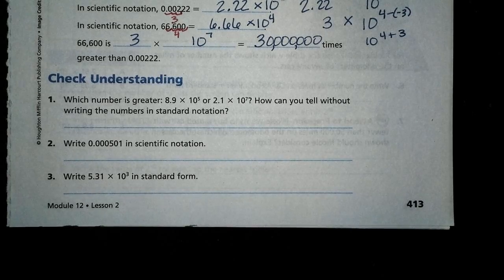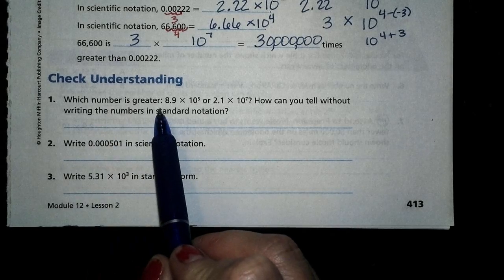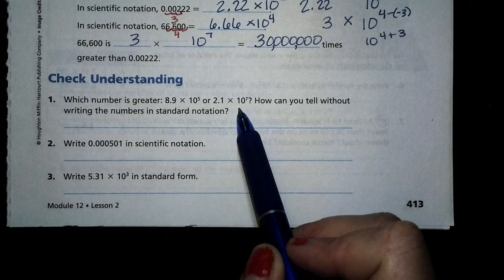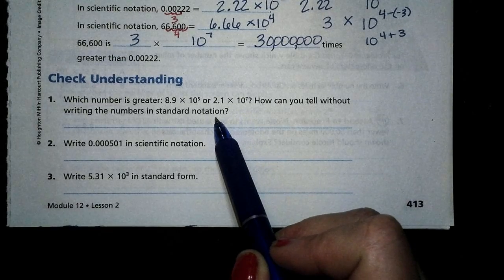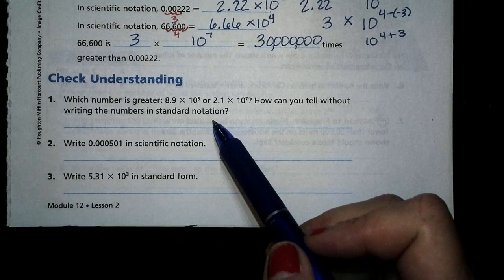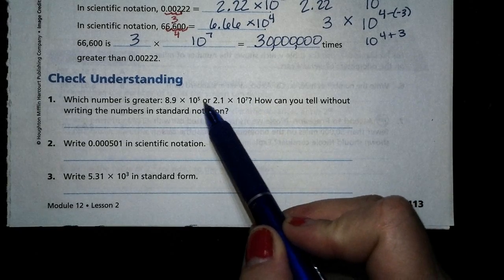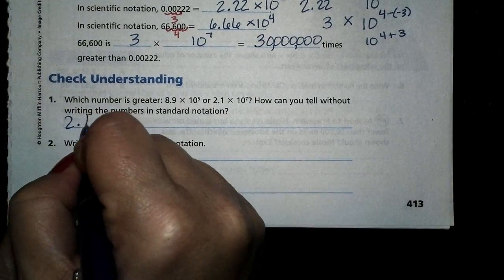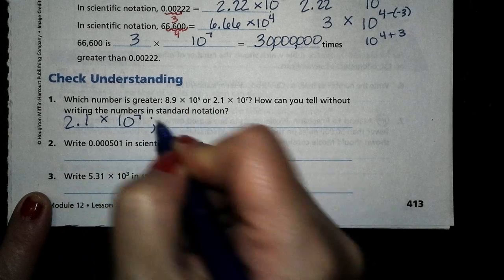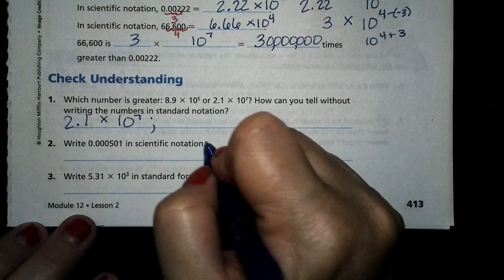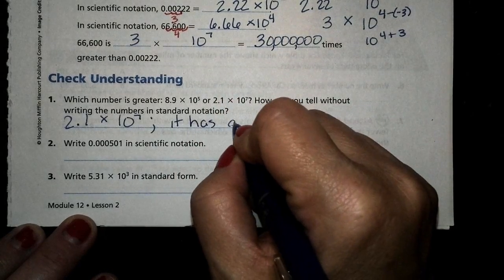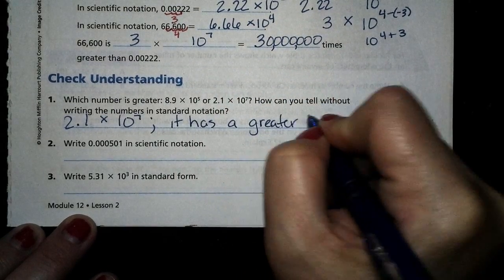Okay, so hopefully you paused the video and you gave this a try. And it says, which number is greater? 8.9 times 10 to the 5th or 2.1 times 10 to the 7th? How can you tell without writing the numbers in standard notation? So I said this earlier in the video. We look at the exponents. All right, the greater the exponent, the larger the number. So 2.1 times 10 to the 7th power is the largest number. It has a greater power of 10 would be an explanation.